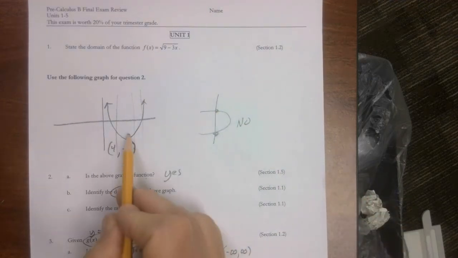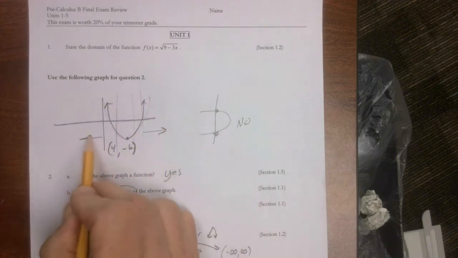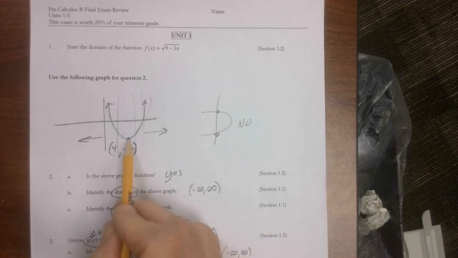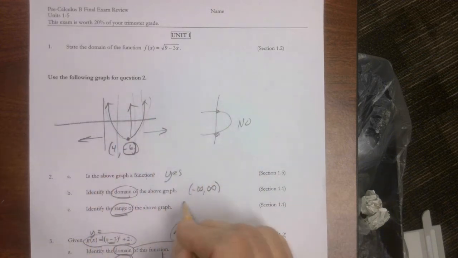What's the domain? Well, again, goes left forever, right forever. We got to think in terms of that when we're thinking domain. So that'd be negative infinity all the way to positive infinity. The range, again, starts at negative 6. It gets there and it goes up. So that would be negative 6 all the way to infinity.